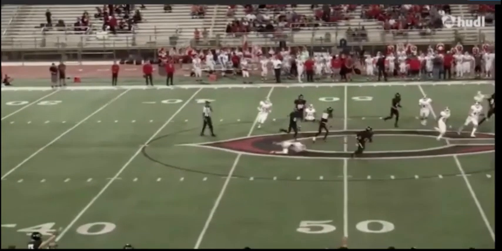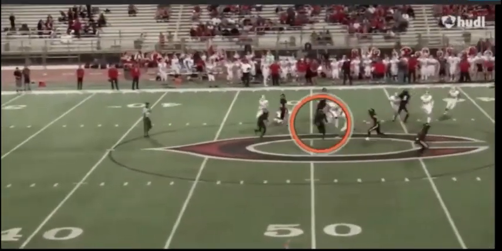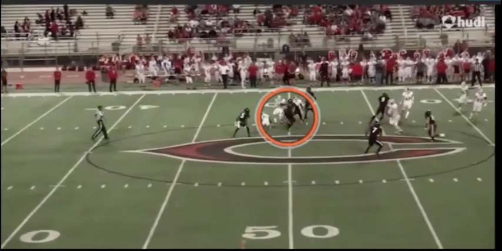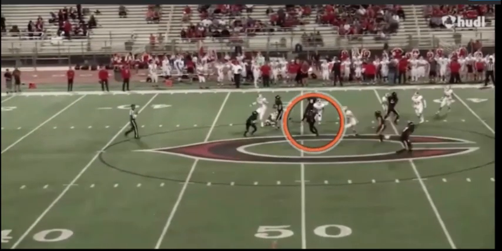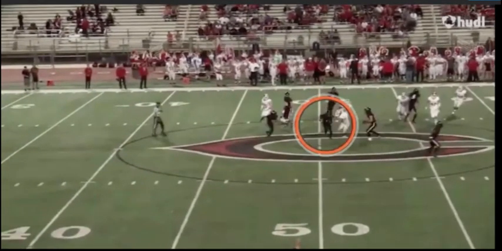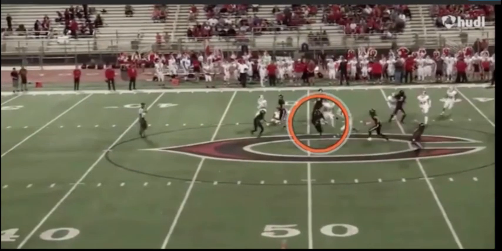And as you can see right there, probably a block in the back, but right there, nope, no block in the back. He didn't even touch him. Right there, he doesn't even touch him.